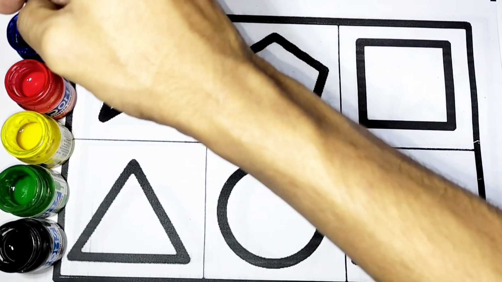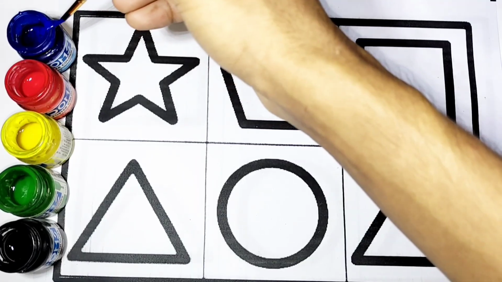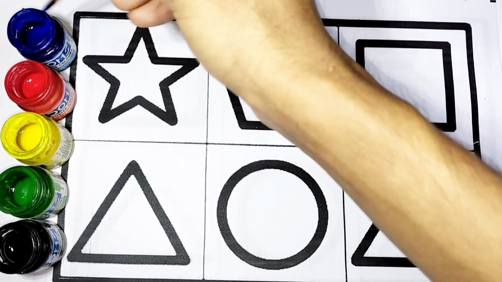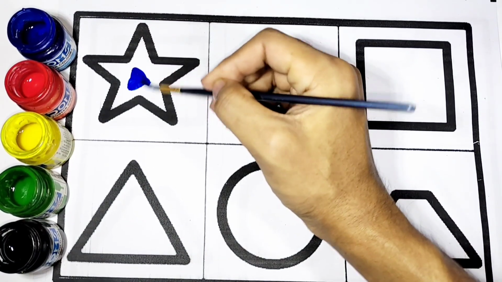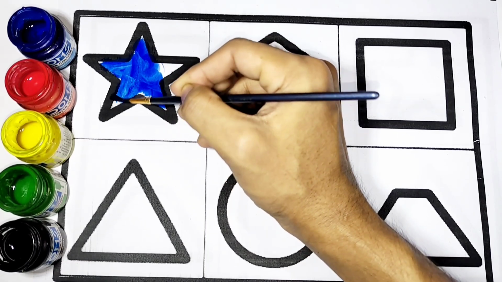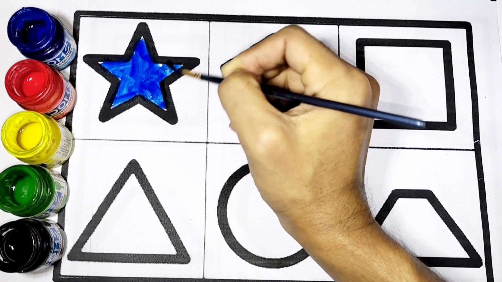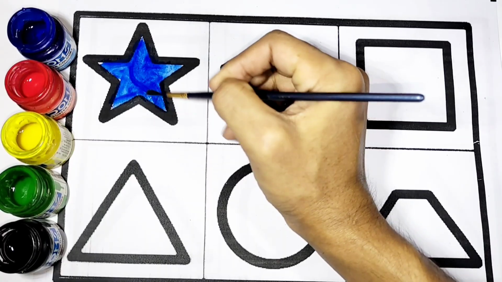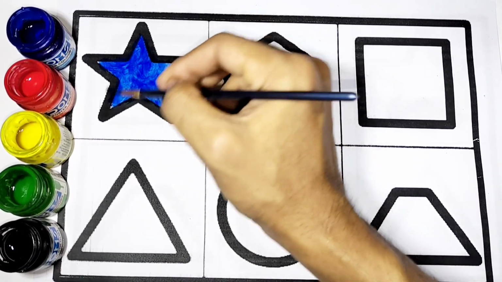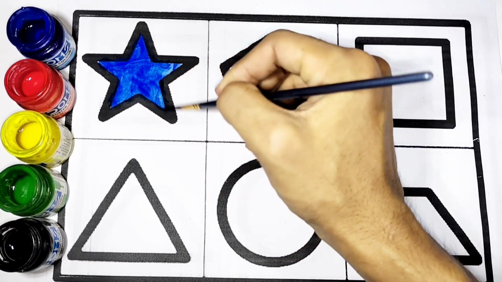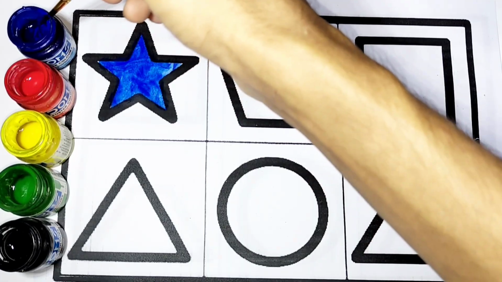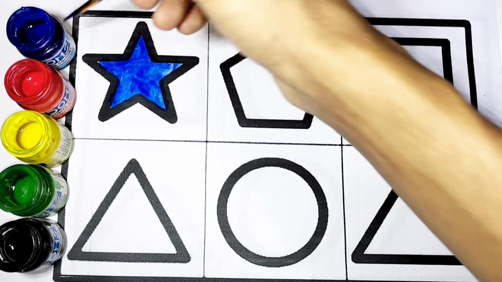Now we are using and mixing the color of blue. First we are coloring the shape of star. Now we are using the color of blue. The next one is pentagon. We are again using the color of blue and coloring the shape of pentagon.